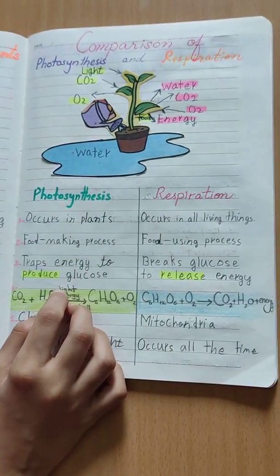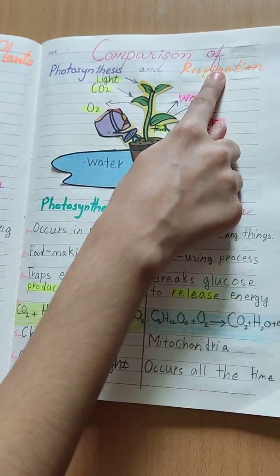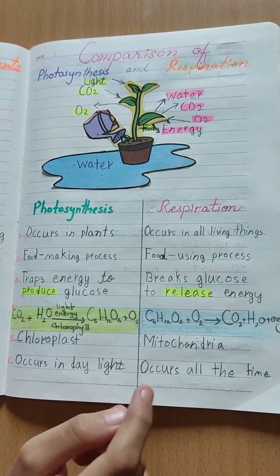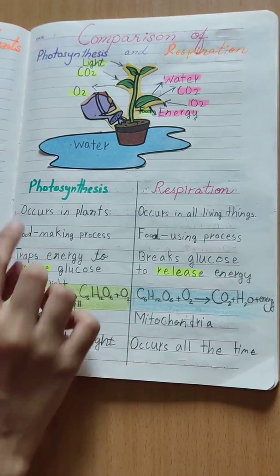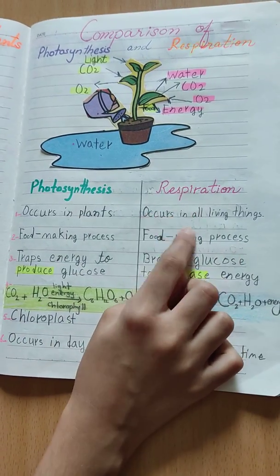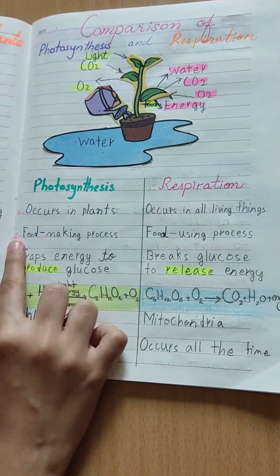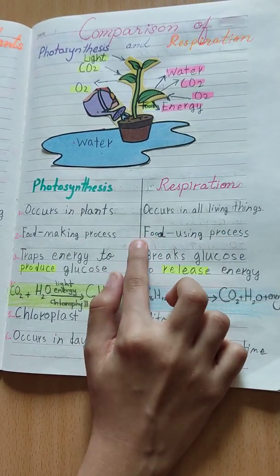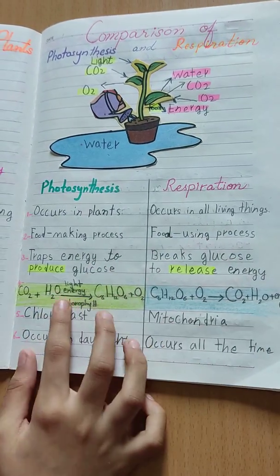So right here is the comparison of photosynthesis and respiration. As you guys can see, I labeled the plant, water, energy, and all that. But we need to get to the important bit right here. Photosynthesis occurs in plants, but respiration occurs in all living things. Photosynthesis is a food making process, but respiration is a food using process, kind of the opposite things.